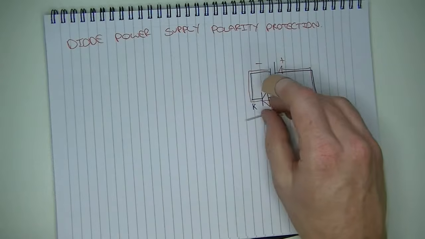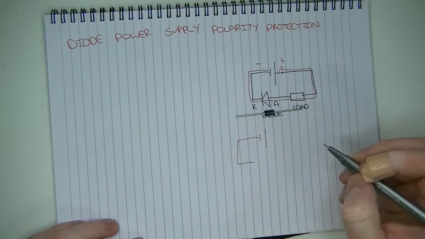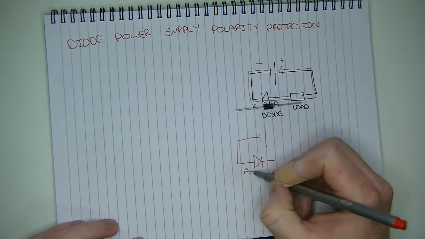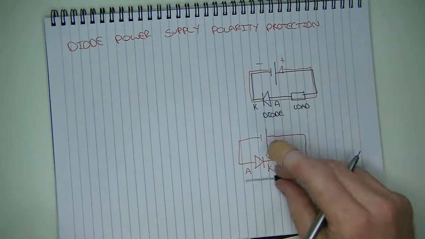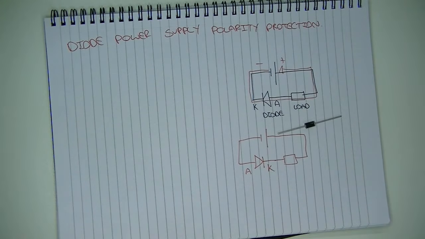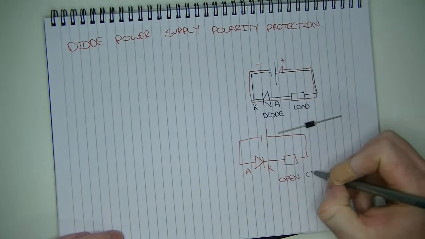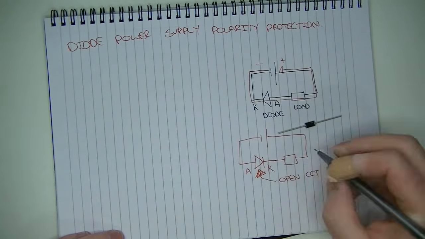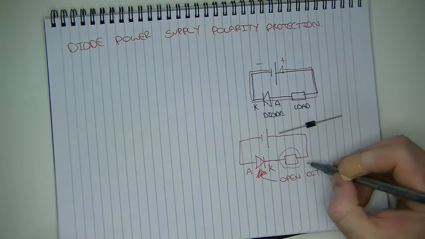If we were to turn the diode the other way around, so now we've got the power supply the same way around as before, but now the diode has the anode at the left, cathode at the right. There's our load. What we've done here is we've reverse biased the diode, which effectively makes it an open circuit. So it increases the depletion region inside, very high resistance, and we don't have any current flow. So we've got an open circuit now, right here. No current will flow in that circuit, so therefore no current flows through our load over here.